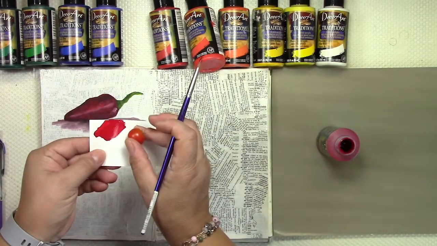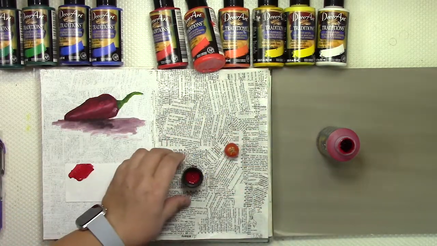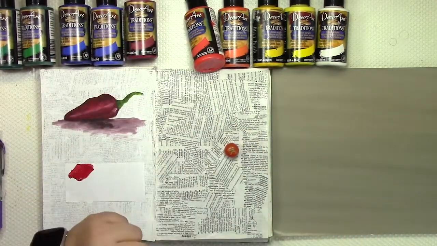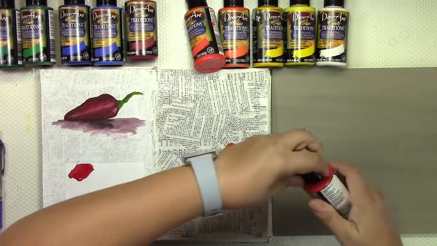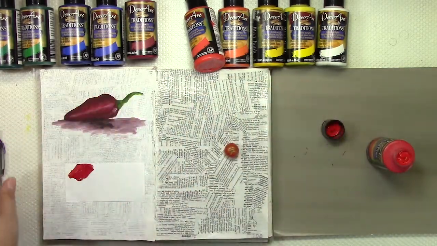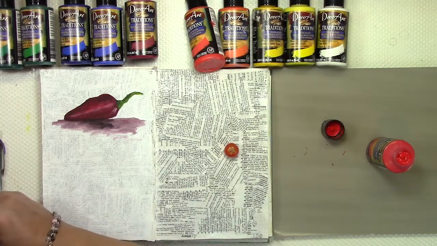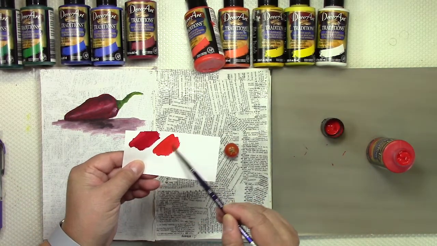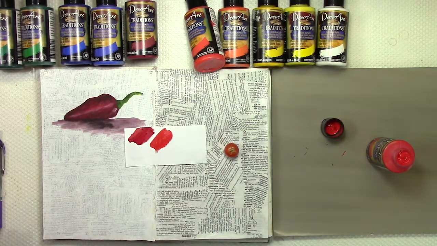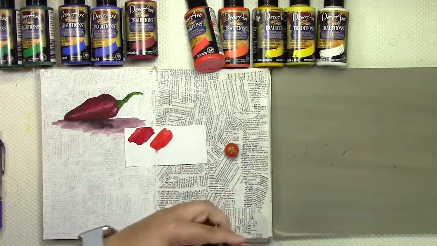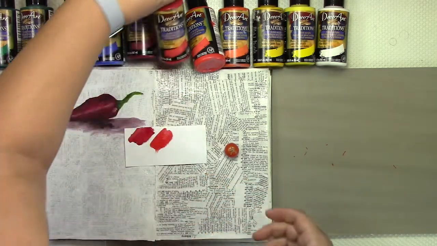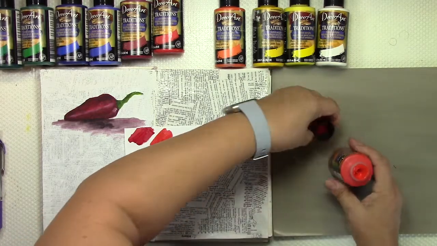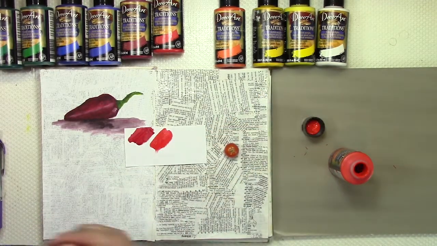What do you think? At face value? I'll let you figure that one out. Alizarin crimson. Oh my goodness. Naphthol red. And for those of you that have been with me for a while, you already know what color you should be using for this tomato.